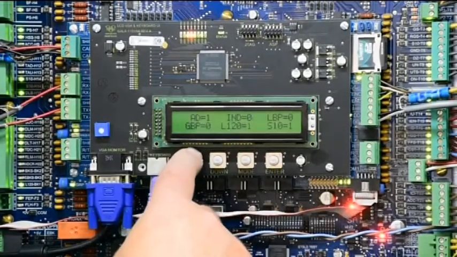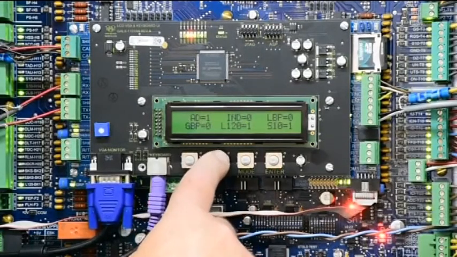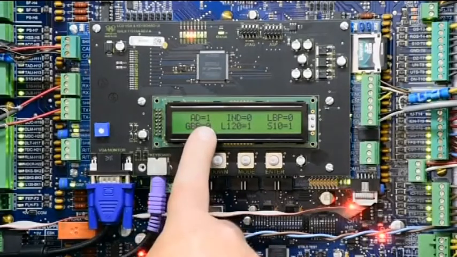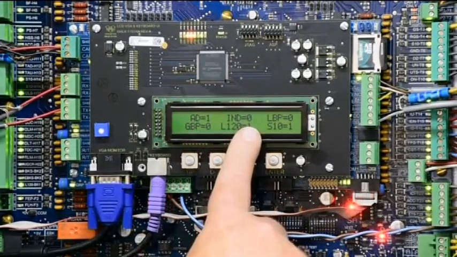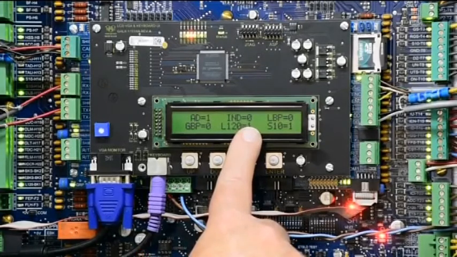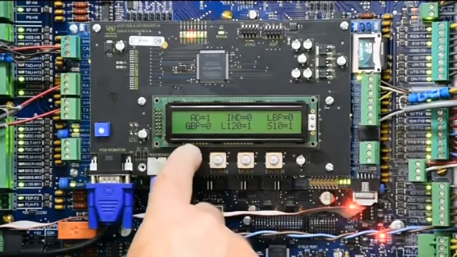Use the up button and the down button to scroll through the I/O. A 1 to the right of an equal sign on an input means that there is voltage present at the input terminal. A 0 to the right of the equal sign on an input means that there is no voltage present at the terminal input.